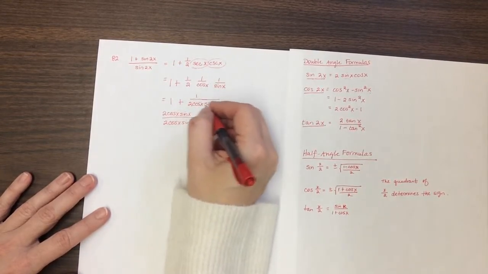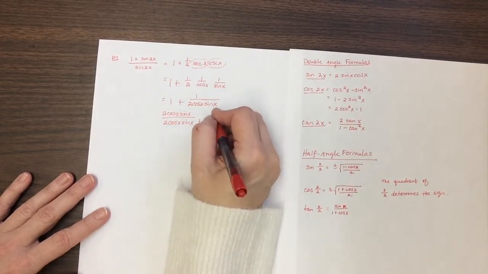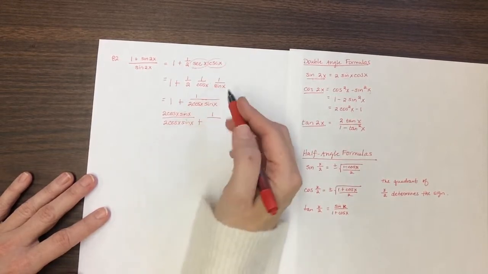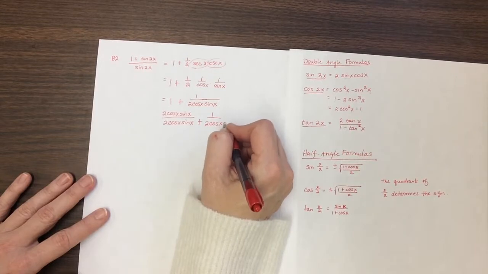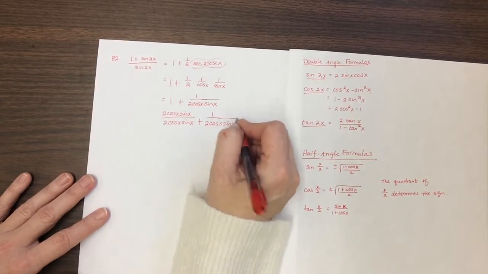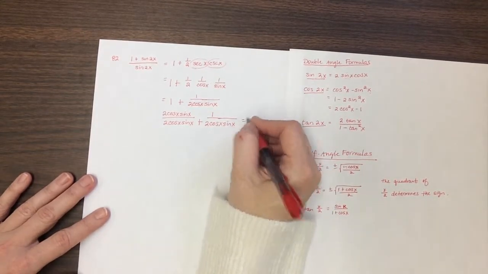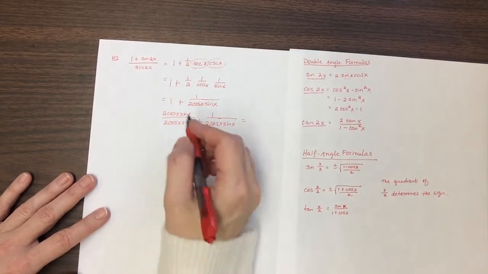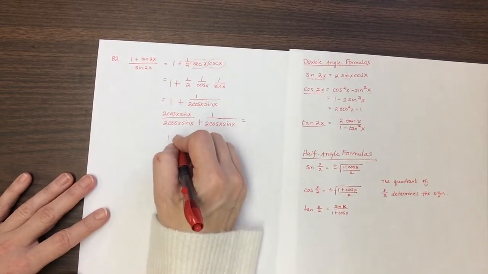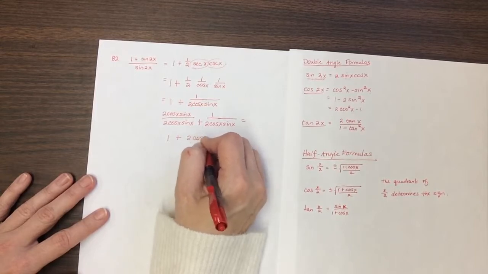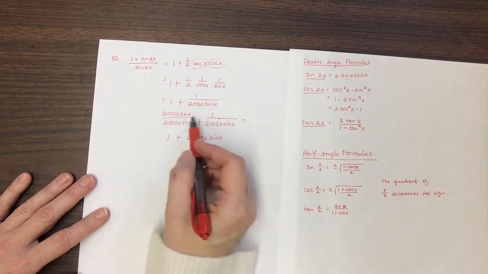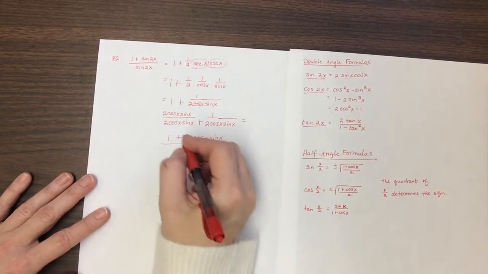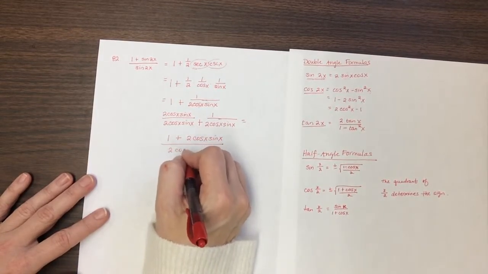Plus, I don't need anything over here because I've already got my common denominator, so I'm just leaving that the same. Alright, and so when I've got my common denominator, I can add my numerators. So I've got 1 plus 2 times the cosine of x times the sine of x, and the order doesn't matter, all over my common denominator.